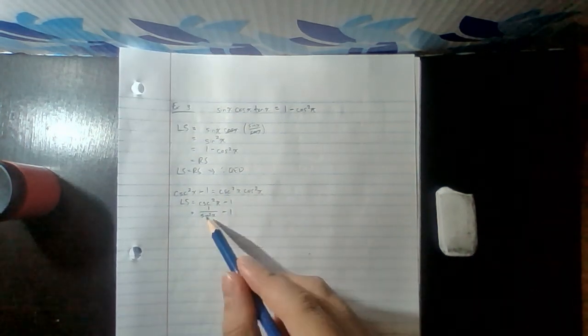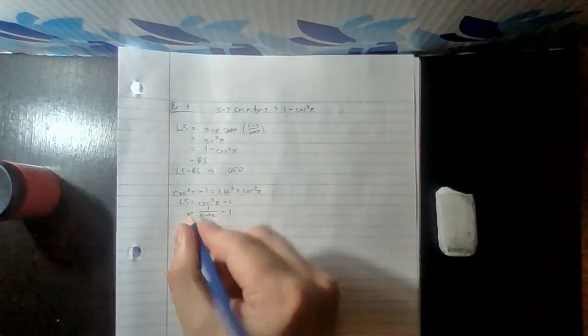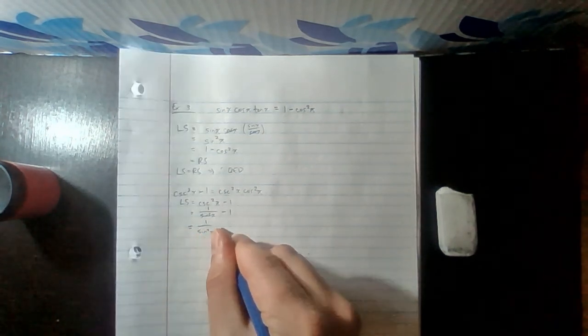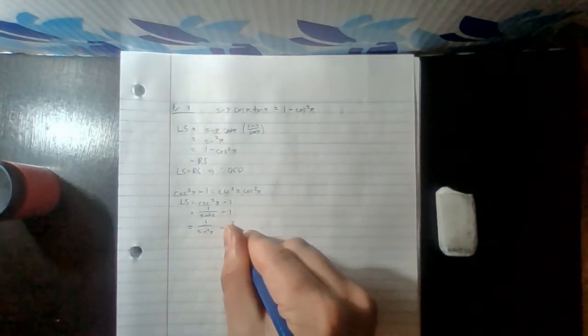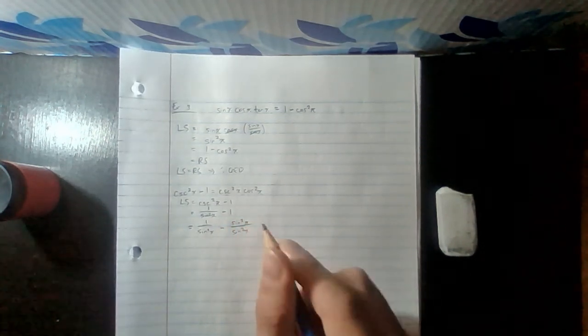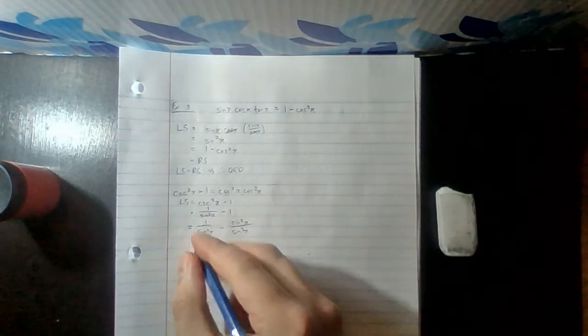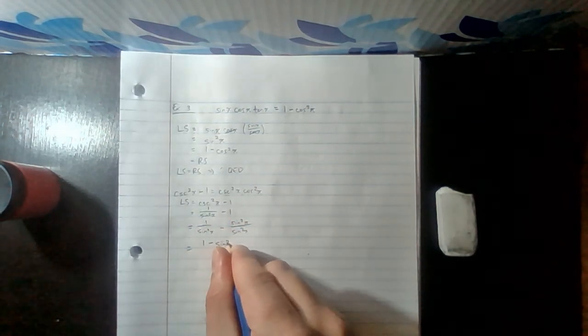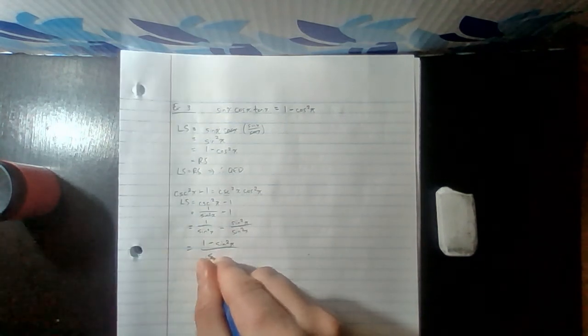So once we have fractions, in order to combine fractions into 1 term, we need a common denominator. So 1 over sine squared x minus sine squared x over sine squared x is what the 1 will become. And that gives us 1 minus sine squared x over sine squared x.